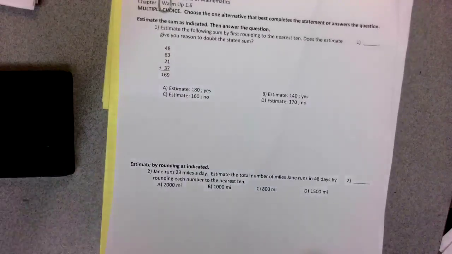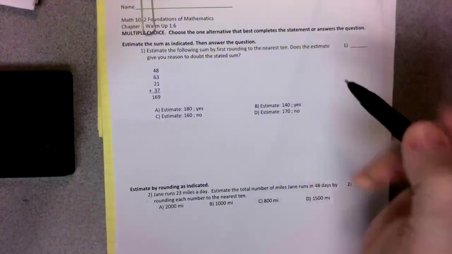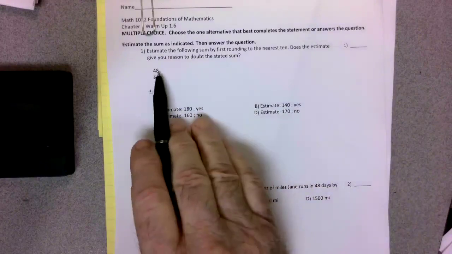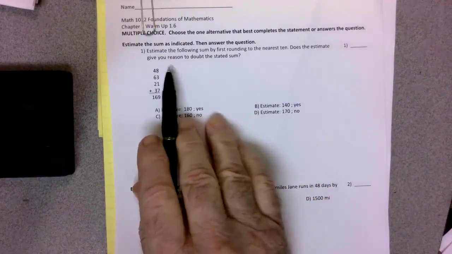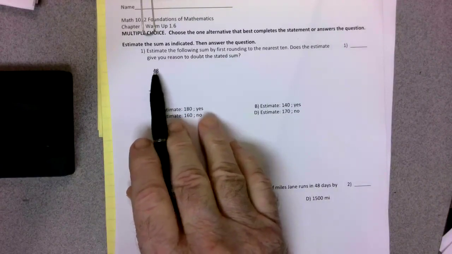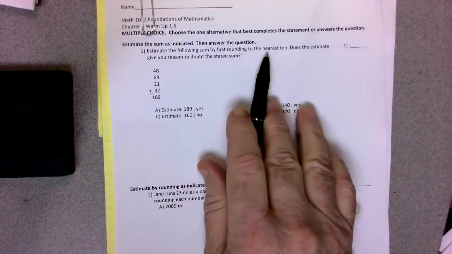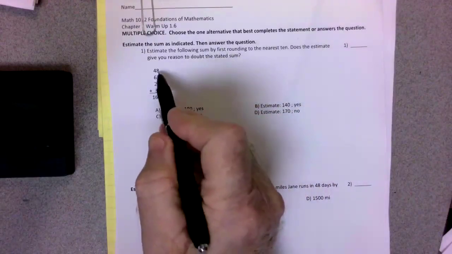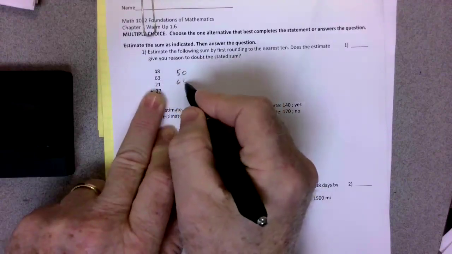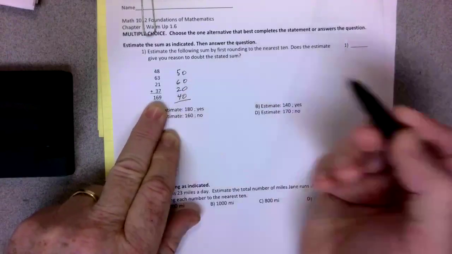The next one is a couple of questions about rounding, and just in a nutshell, the rules for rounding say that you look at the digit that you're rounding to, and if the value to the immediate right of that digit is 5 or more, you round it up. If it's less than 5, you leave it alone, is the way I would refer to it. Estimate the sum by first rounding to the nearest 10. All right, so 48 rounded to the nearest 10 is 50. 63 rounded is 60. 21 is 20. 37 is 40. Do you see how I got all those numbers?